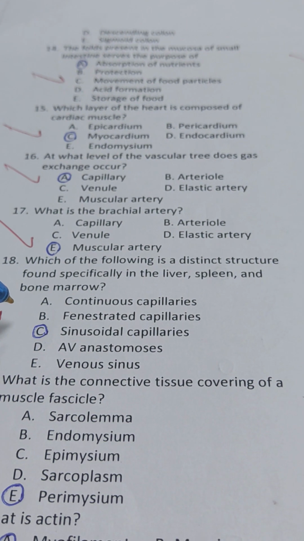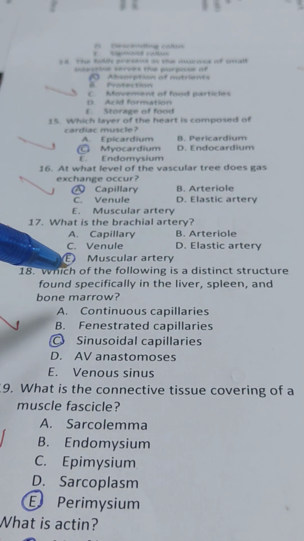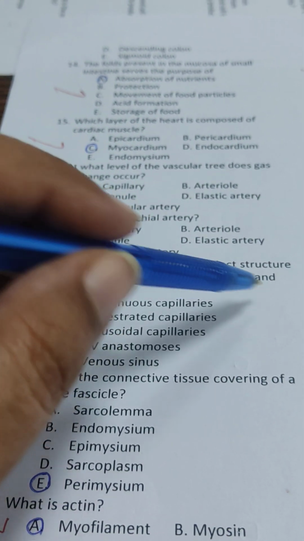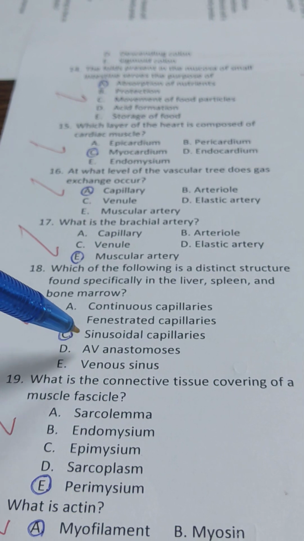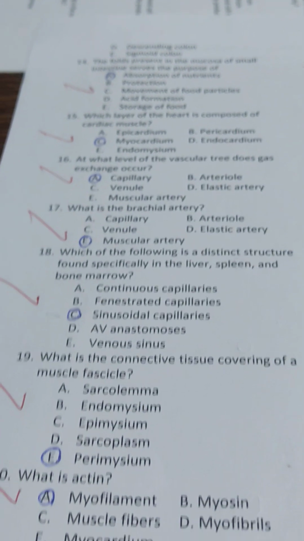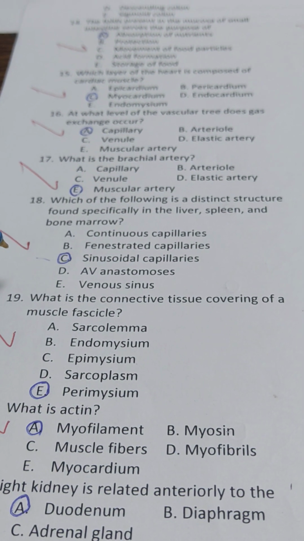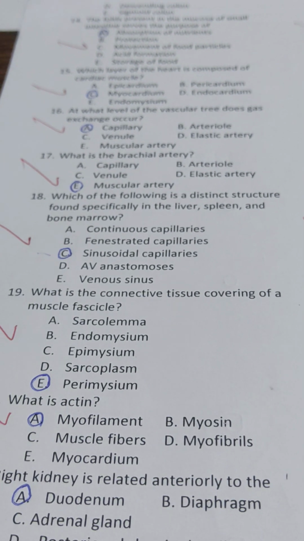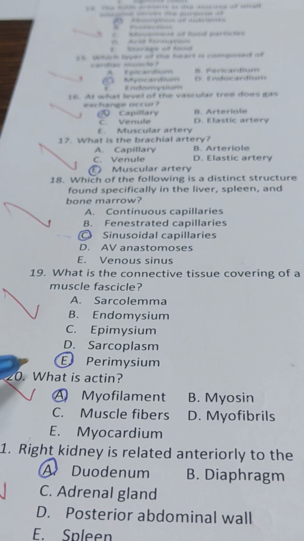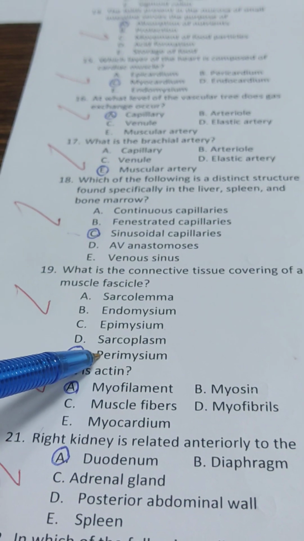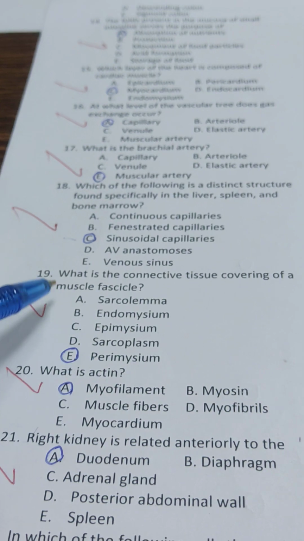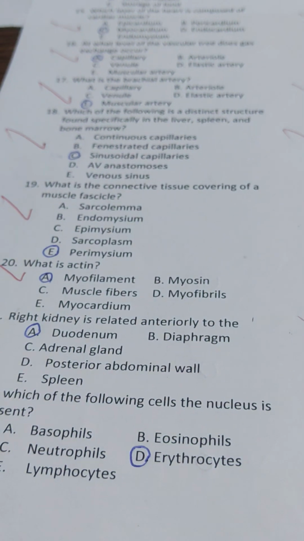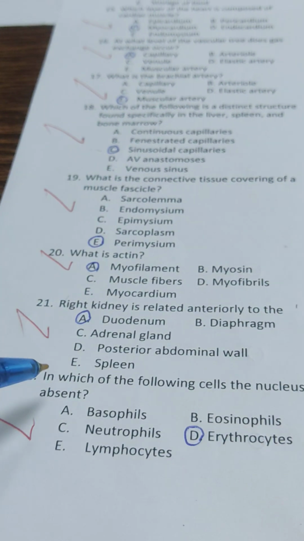Which of the following is a distinct structure found specifically in the liver, spleen and bone marrow? So in the liver, spleen and bone marrow, sinusoidal capillaries are present. What is the connective tissue covering of a muscle fascicle? So a muscle fascicle consists of bundles of muscle cells. So perimysium covers the muscle fascicle. What is actin? It is a microfilament. Right kidney is related anteriorly to the duodenum.